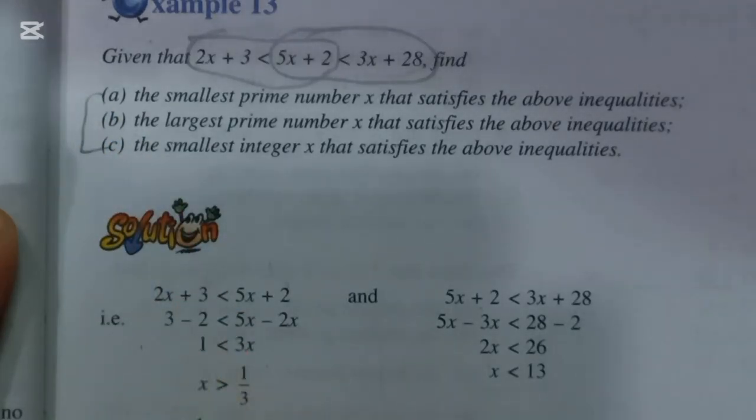So look now, 2x plus 3 less than 5x plus 2. We will send 2x to the right hand side, so 5x minus 2x, and this 2 to the left hand side. So 3 minus 2 will be 1, and 5x minus 2x will be 3x. And from here, x is greater than 1 by 3. So this is one answer.